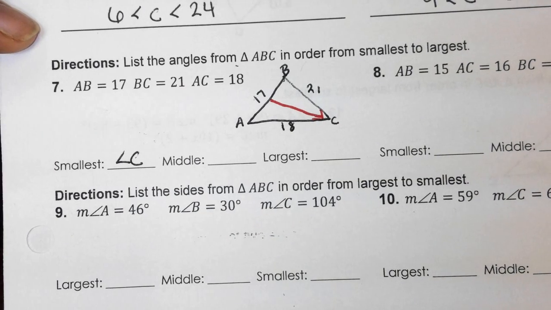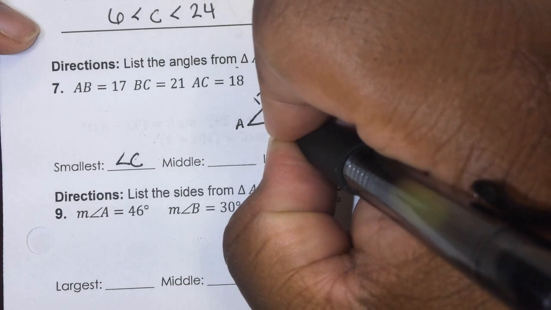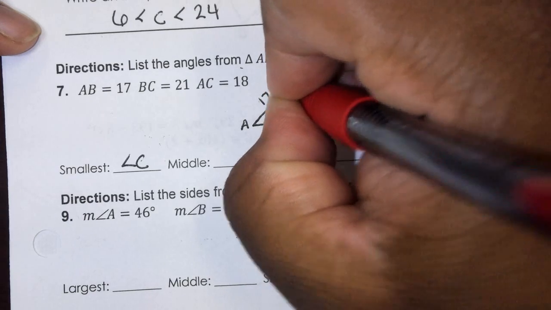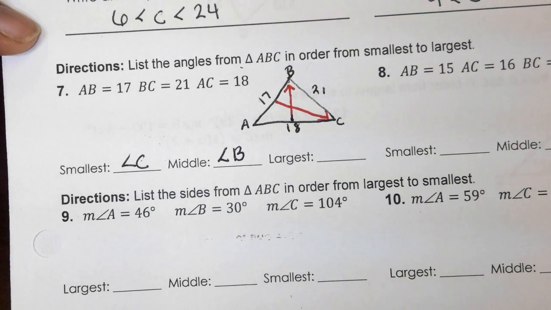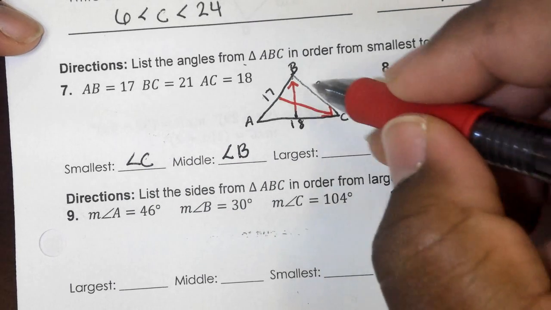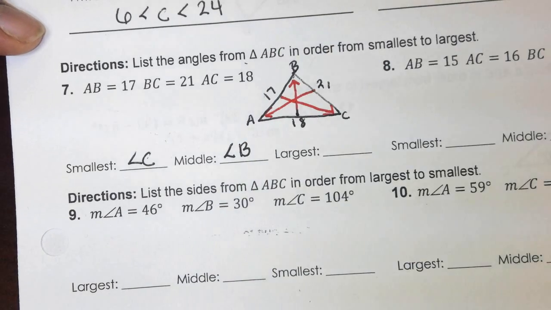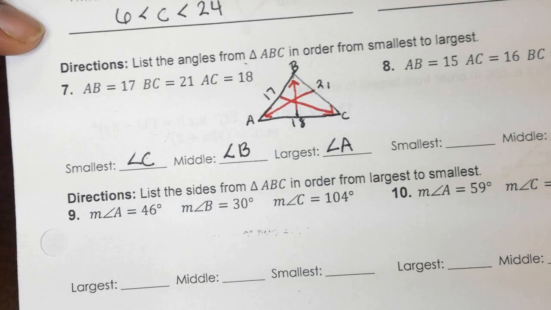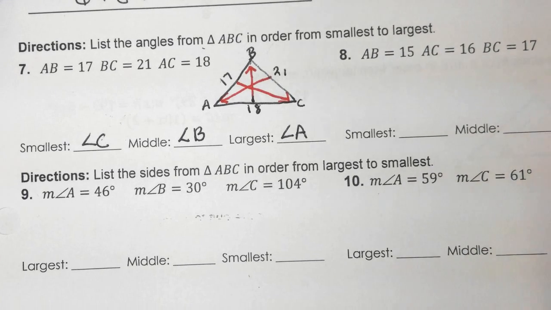Then I'm going to go to my middle side. My middle side would be 18. Across from that would be my middle angle. Up here, drawing an arrow, angle B would be my middle angle. And then my biggest angle is always across from my biggest side, which in this case is 21. Across from that, angle A. That's pretty much all that's to it. You just need to understand what across means.